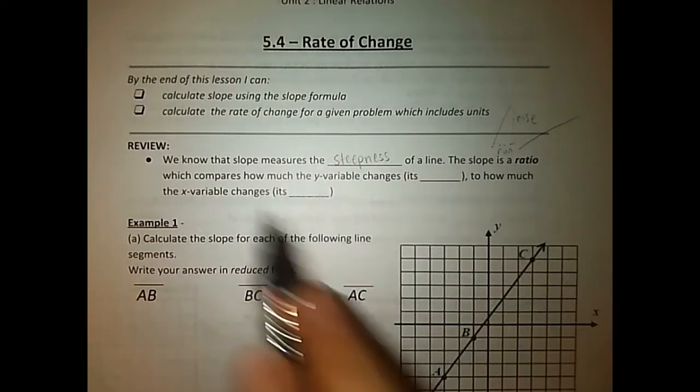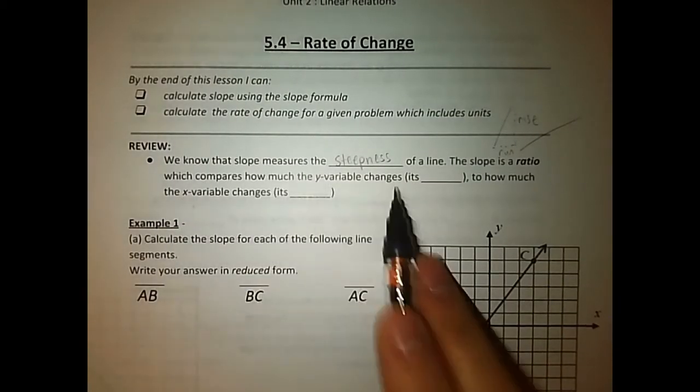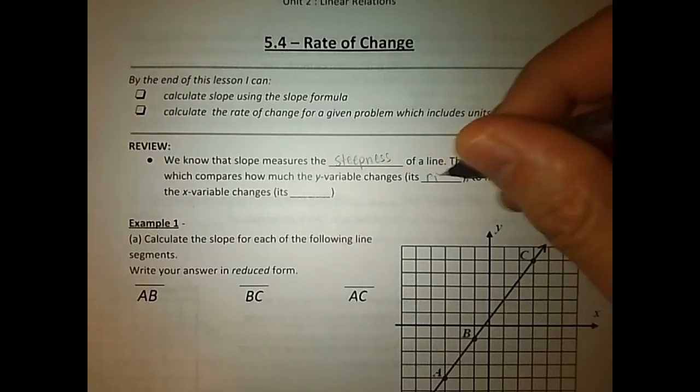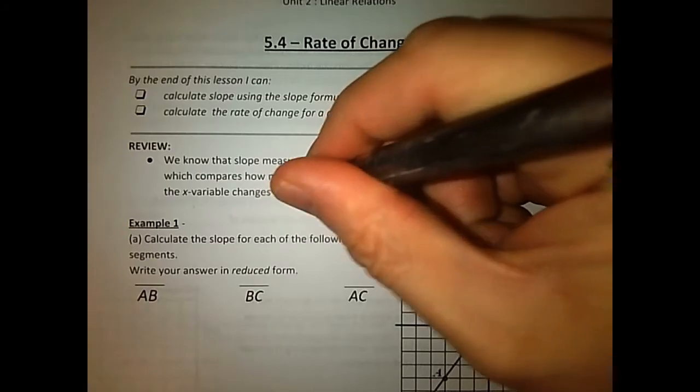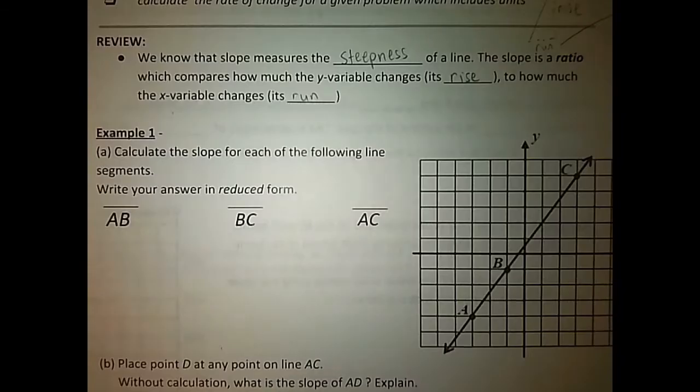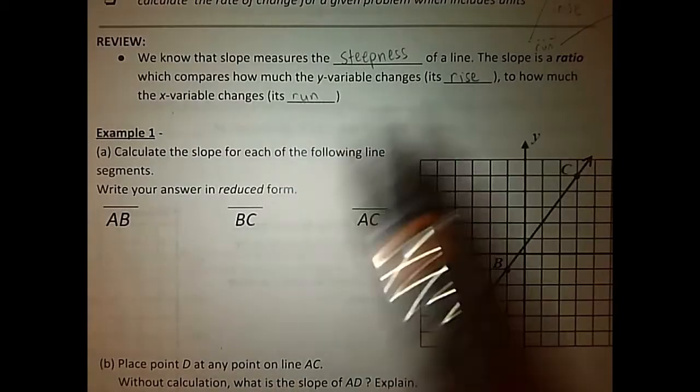The slope is a ratio which compares how much the y variable changes, again, it's rise, to how much the x variable changes, it's run. Sorry, I just wanted to zoom in a little bit so it's easier to read.